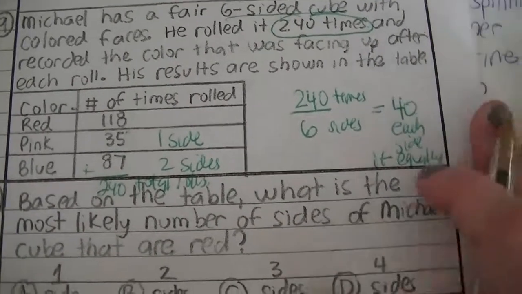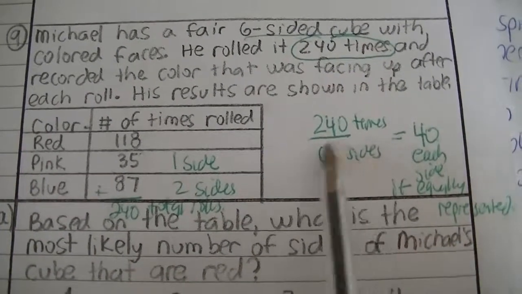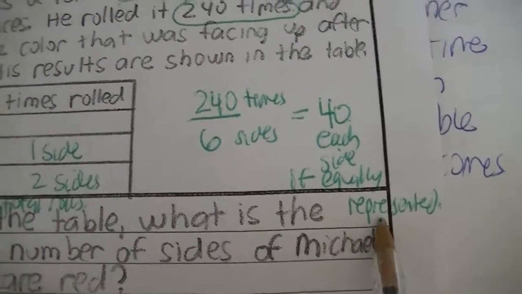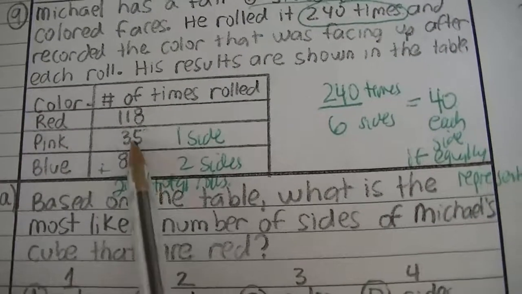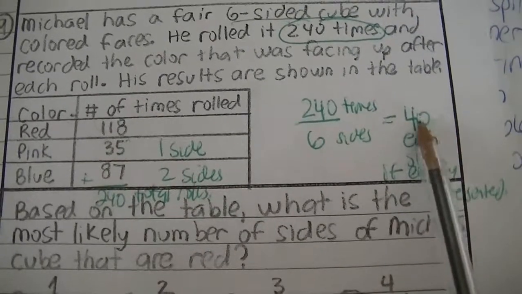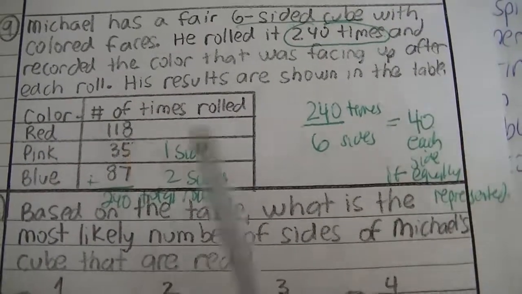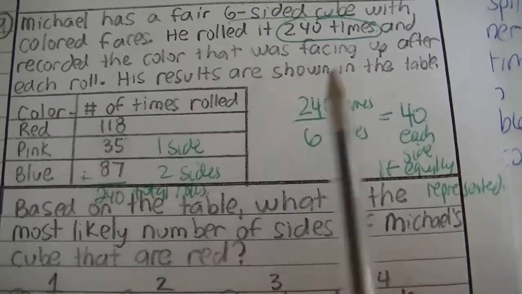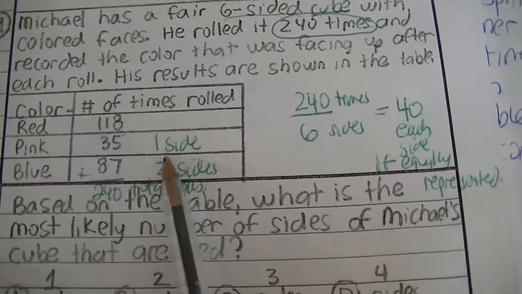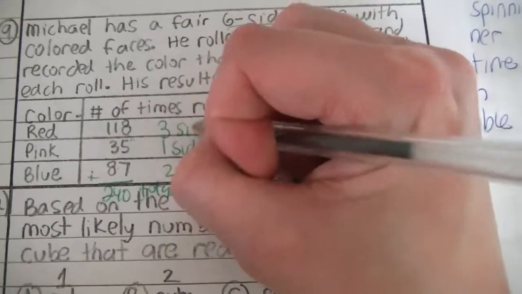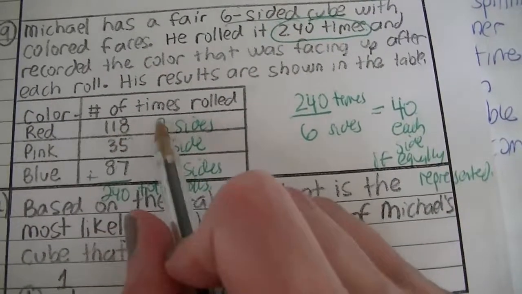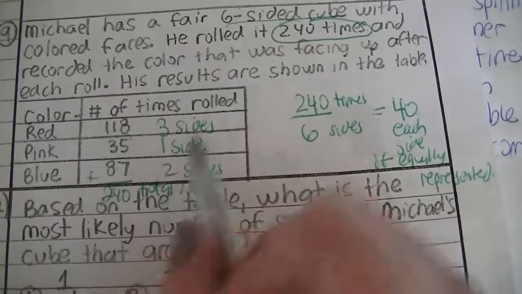Okay, let me go ahead and stop for a second. So if I went 240 divided by the 6 sides, that means if they were all equally represented, there'd be 40 per side if equally represented. But they're not equally represented. This right here, this pink, there's only one side because they landed on it 35 times. And they should have landed on it 40 times, but that's close enough. Here, this is about double 40, so that's 2 sides. So this right here, this would have to be 3 sides. 3 times 40 is 120, so that's close. So see how this adds up to 6 sides? 3, 4, 5, 6 sides.